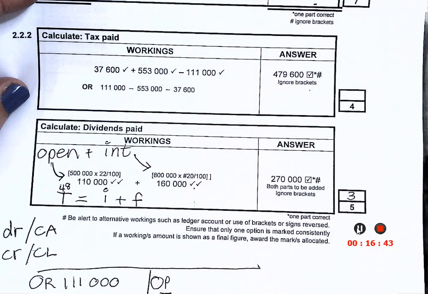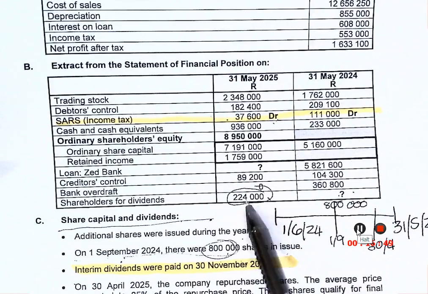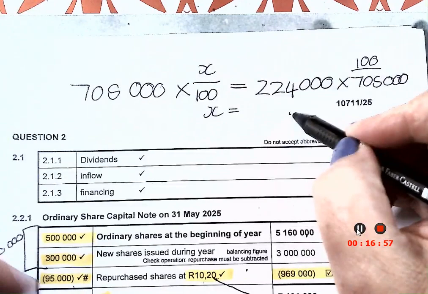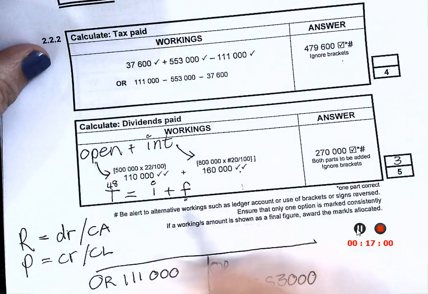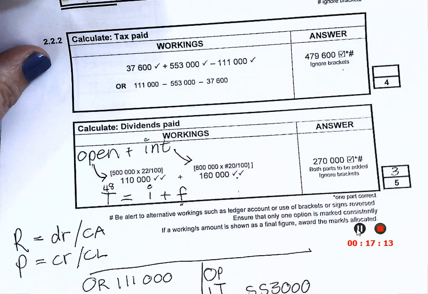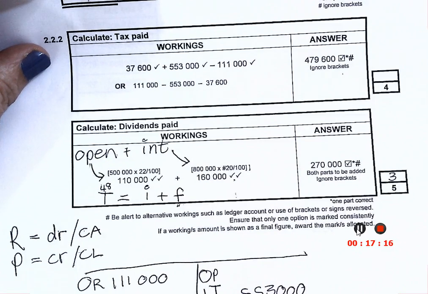I can calculate the final, because for the final they give me the dividend and I have calculated the units. So if I can get the final cents, I can say 48 minus the final gives me the interim. Okay, so we round it off to 32. 32, then it gives me 16 cents. This doesn't make sense.